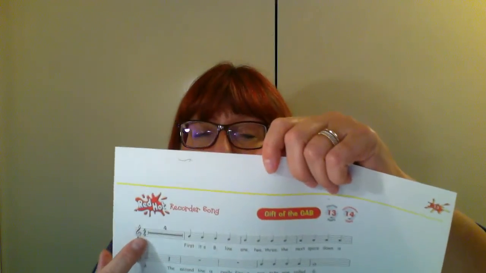So we're going to look at page 13, Gift of the Gab. Now, at the very beginning, we've got 4 whole bars of rest. Remember that big, thick black line shows you that it's more than 1 bar of rest. And the number 4 at the top tells us how many bars it is. And in this piece, it's 4 bars. We've got 4 beats to each bar. So that means we're going to have 4 lots of 4 beats rest before we come in.